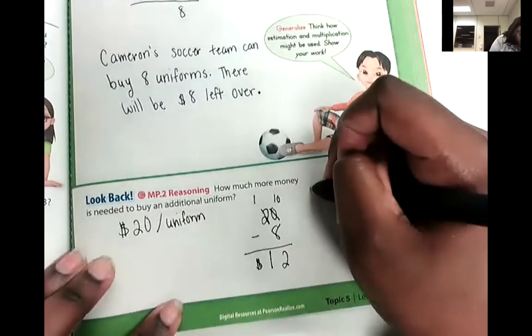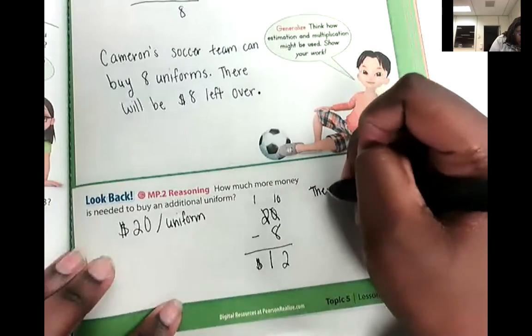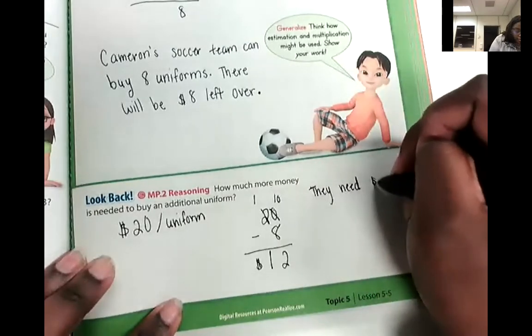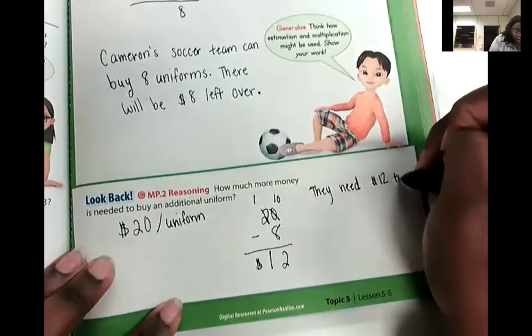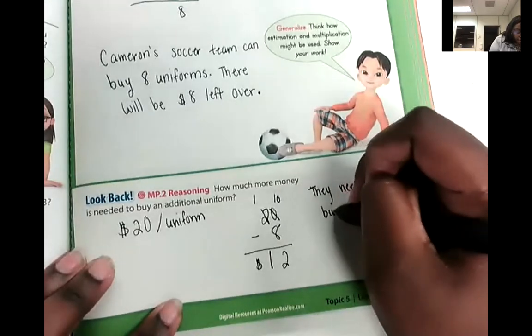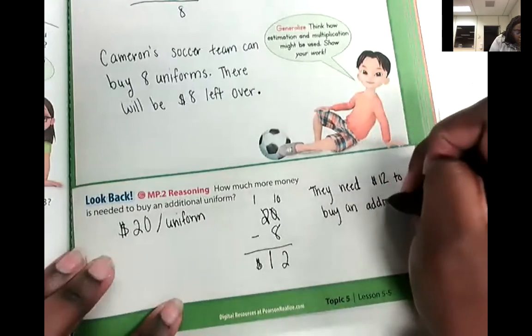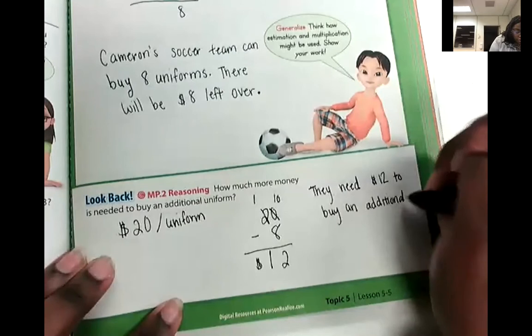So they need $12 to buy an additional uniform.